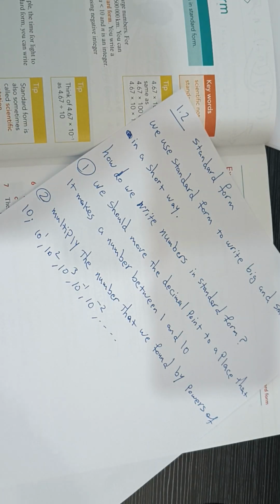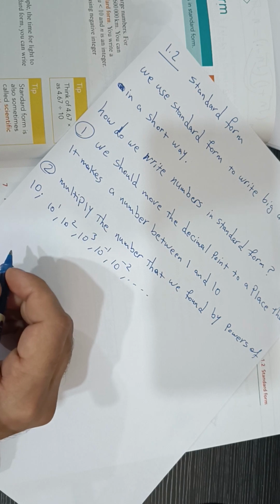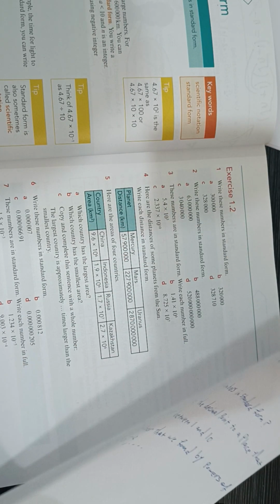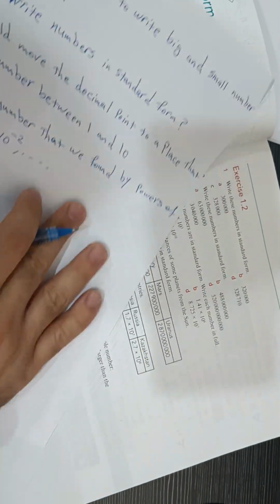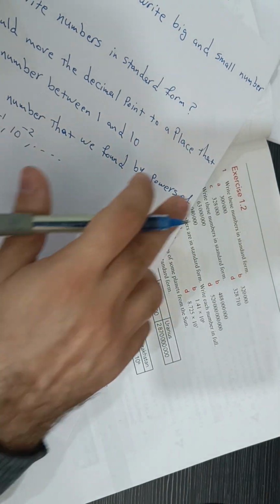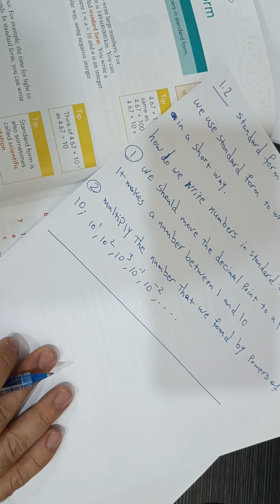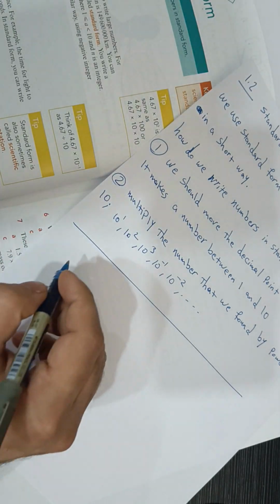Now let me first give you some questions by myself. Okay, let's just go through the questions. In the first exercise, it says write this number in standard form, but be careful, our explanation part is still not completed. So all right, let's just write the second part of our explanation.